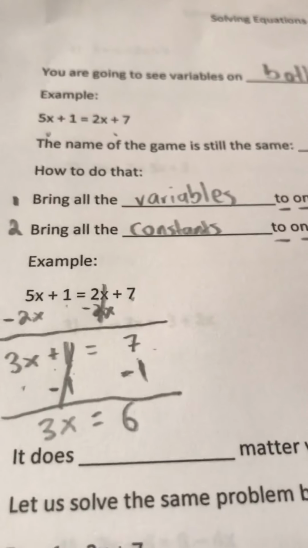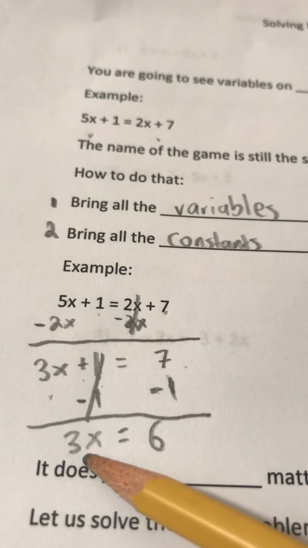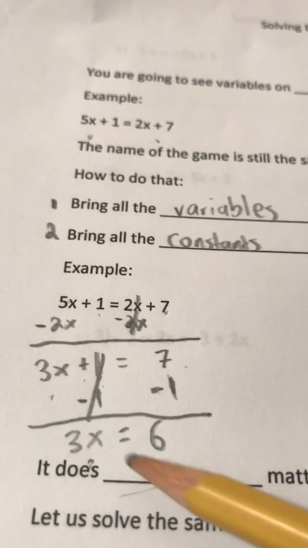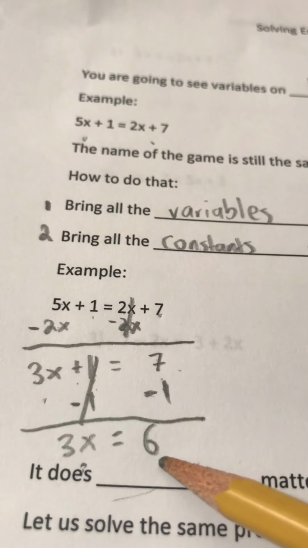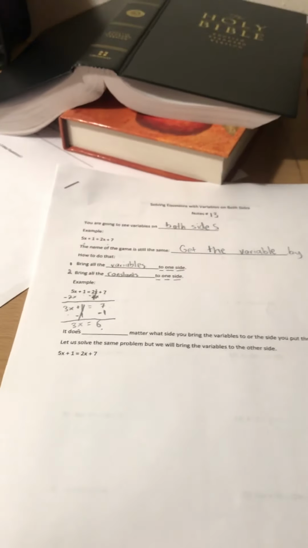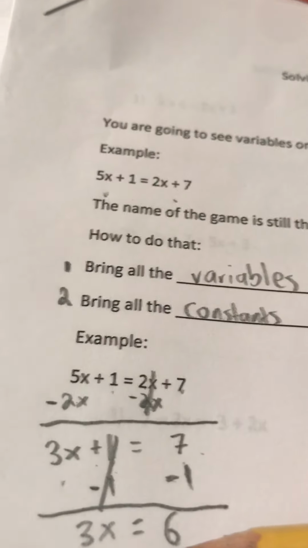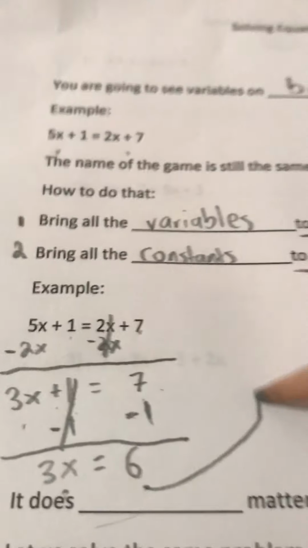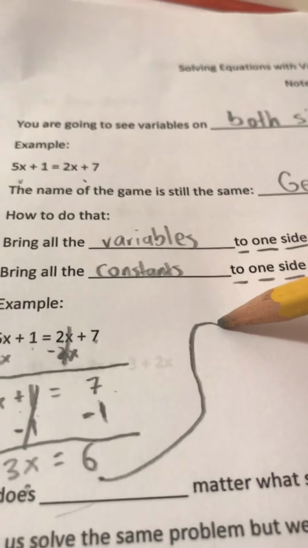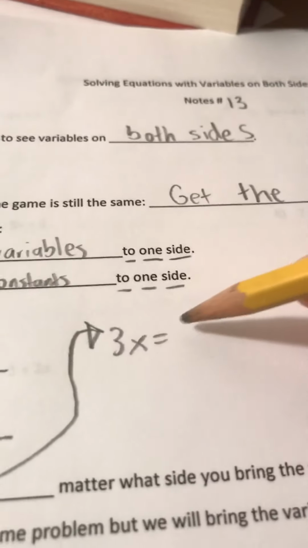As you can see, I have brought all my variables to one side. There's only variables on the left side, as you can see. And I have brought all my constants to the right side. There's only constants on the right side. There's no variables over here. Since we've done this, we might as well finish it out. I'm going to draw an arrow over here. This is something that we've seen before and is super easy to solve.